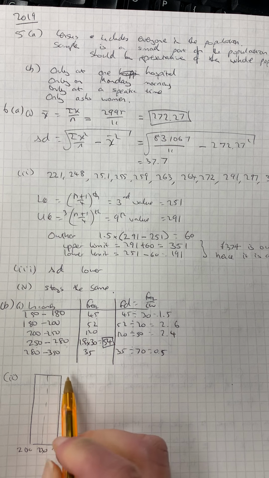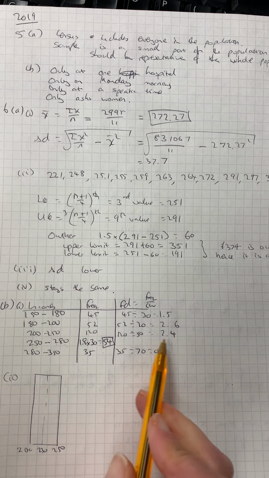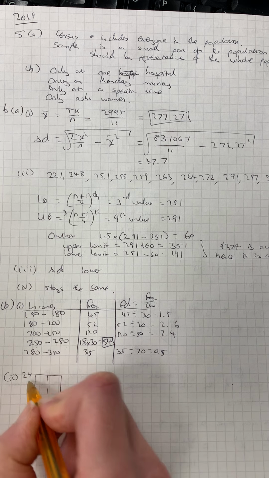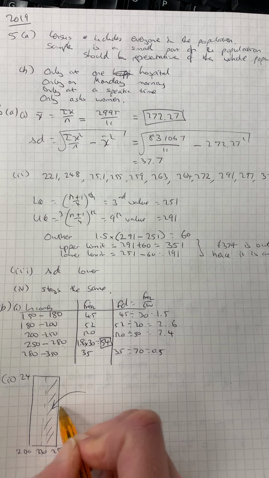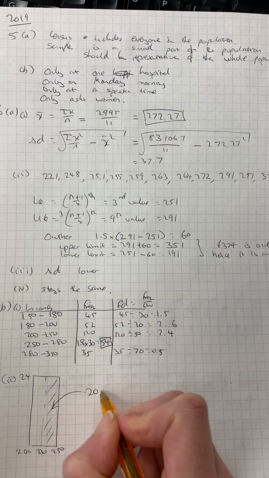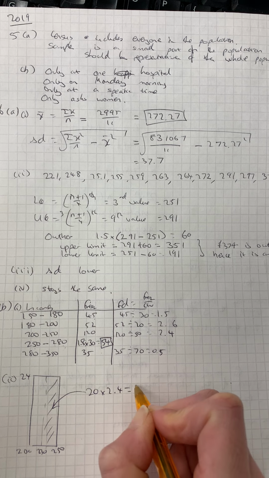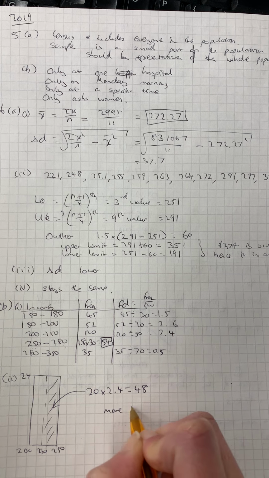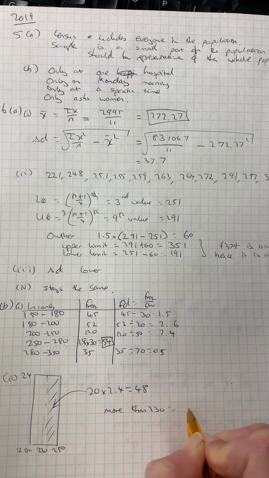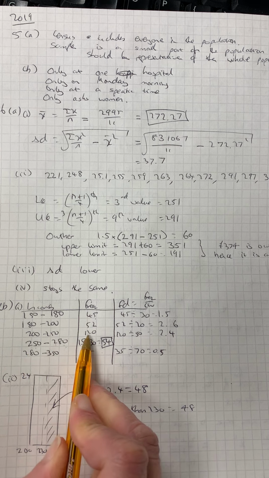So at 230, this bar goes up to a height of 2.4. I want more than 230, so I want in here. So the area of that bit of the bar is 20 times 2.4 to give me 48.